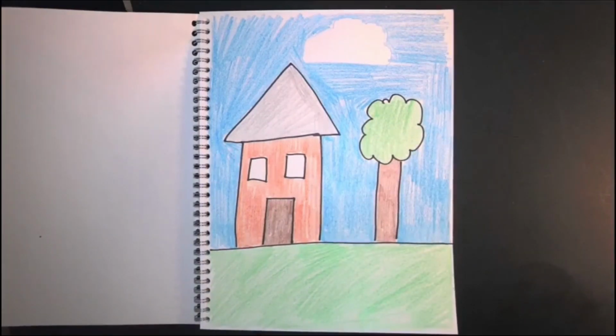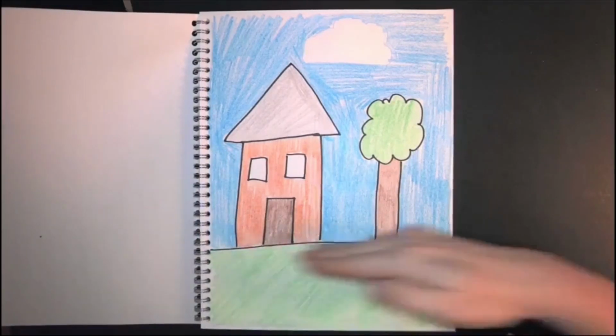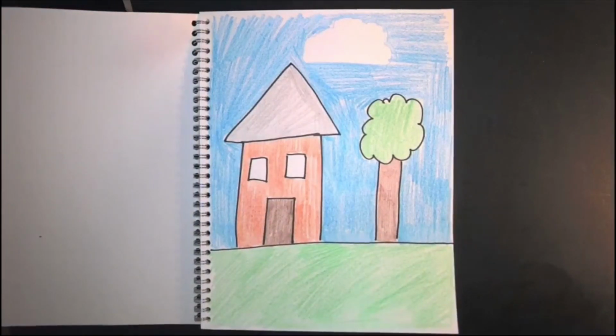But we've got to do some things to add our other elements. We've got to do something to add space. Right now, our tree is on the same place, the same line as our house. So there's not a lot of space being shown in this.